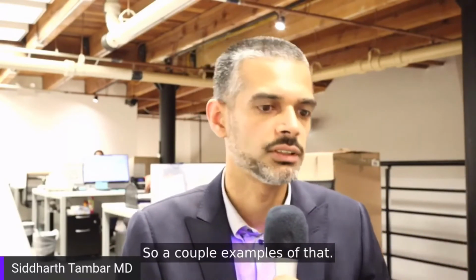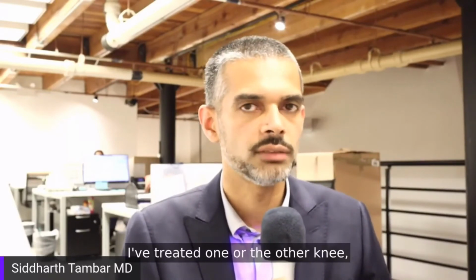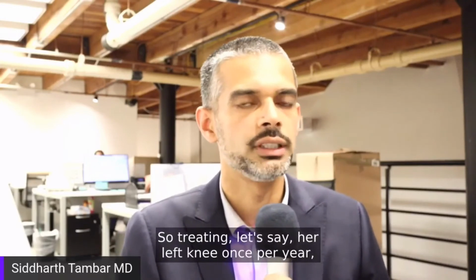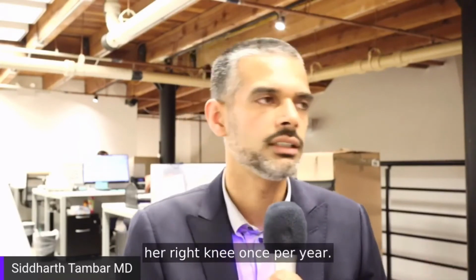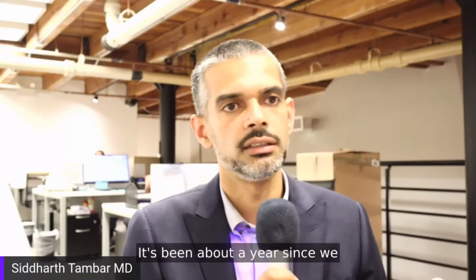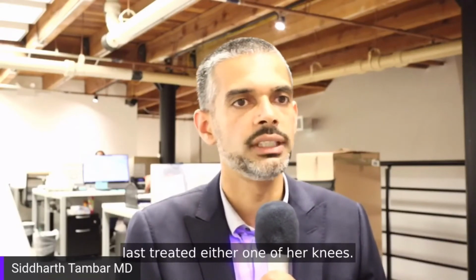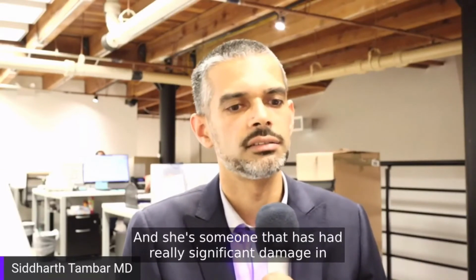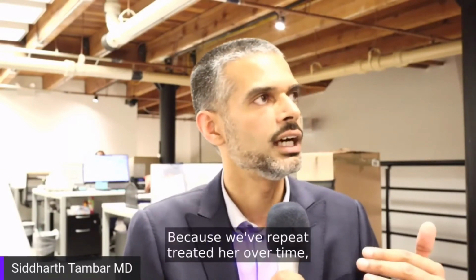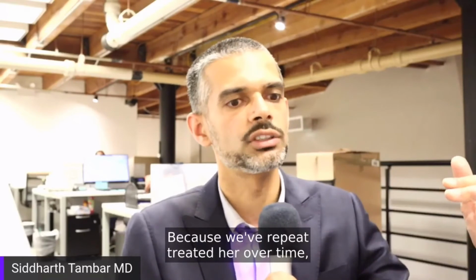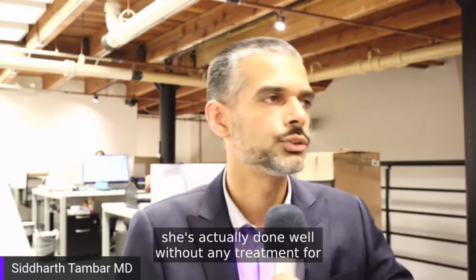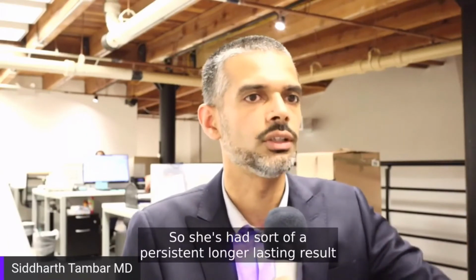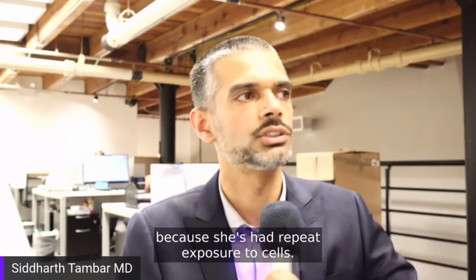So a couple of examples of that. Number one is my own mother-in-law. I've treated one or the other knee basically every 6 months, so treating her left knee once per year and her right knee once per year. It's been about a year since we last treated either one of her knees, and she's someone who has had really significant damage in the knees in the past. Because we've repeat treated her over time, she's actually done well without any treatment for either one of those knees for the last year.